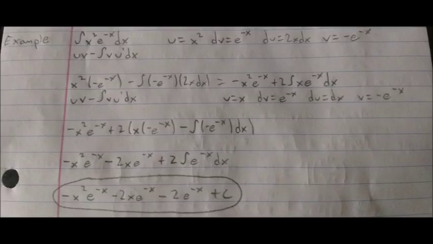Putting this in the form of u times v minus the integral of v times u prime dx will get you x squared times negative e to the negative x minus the integral of negative e to the negative x times 2x dx. When you simplify that, you get negative x squared e to the negative x plus 2 times the integral of x e to the negative x dx.